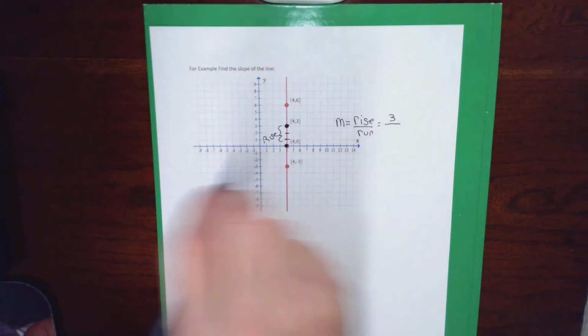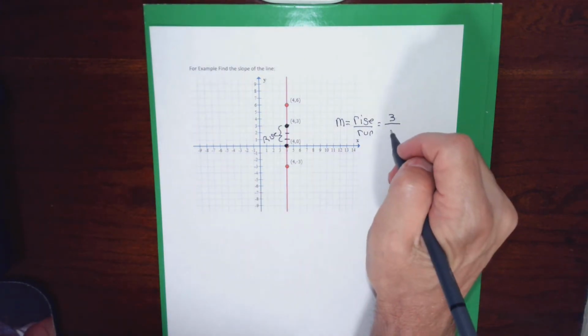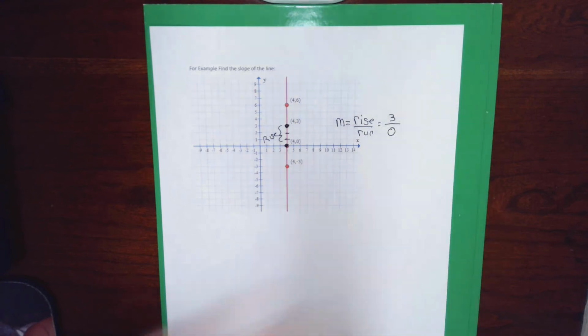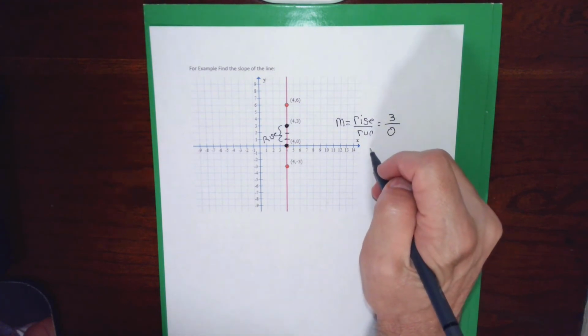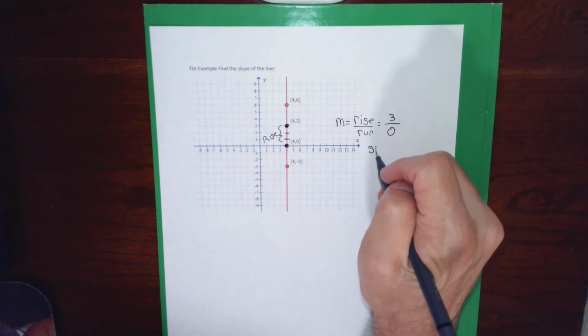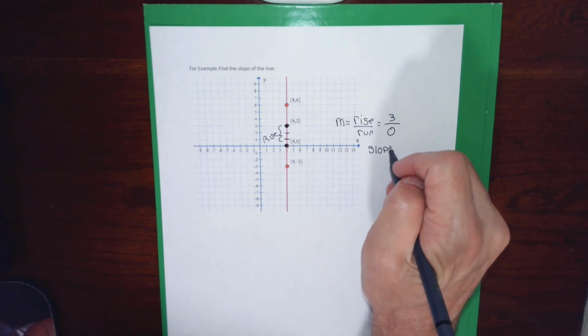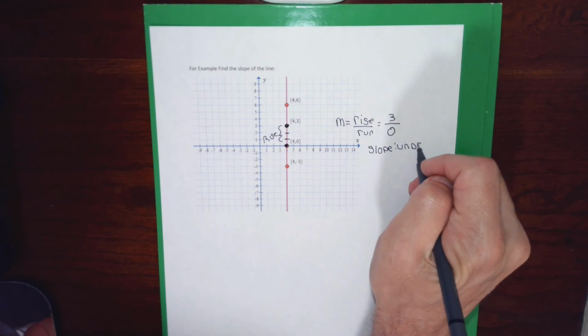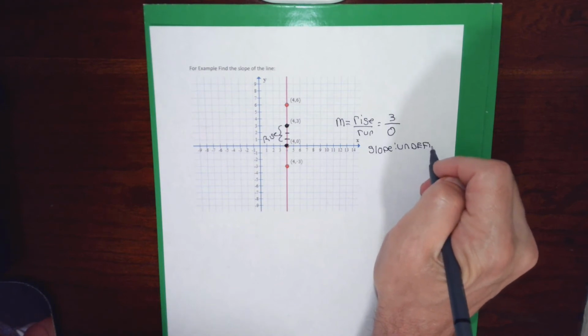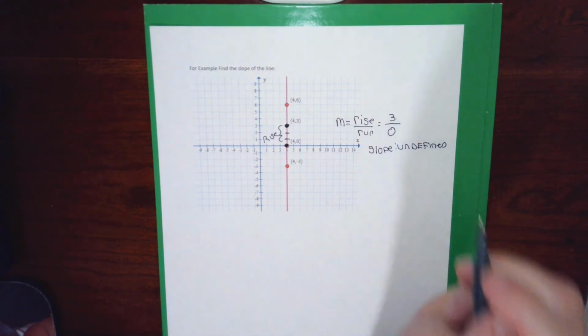I don't need to move left or right to get to that point, so the run is 0. And hopefully remember from the last chapter that fractions that have 0 in the denominator, we say are undefined. So the slope of this line is undefined.